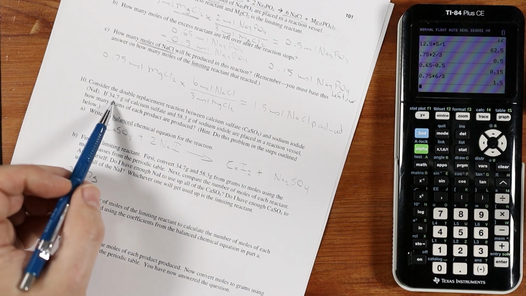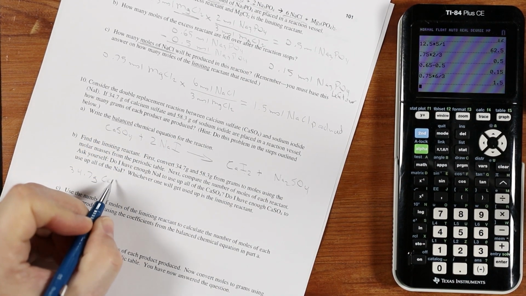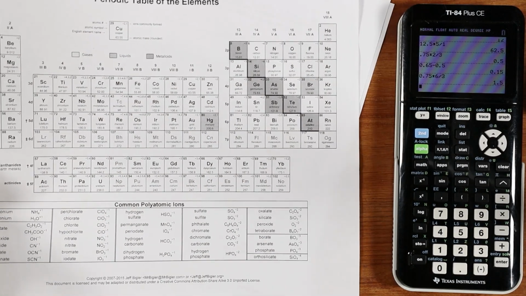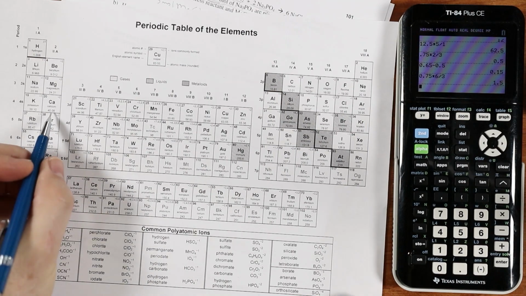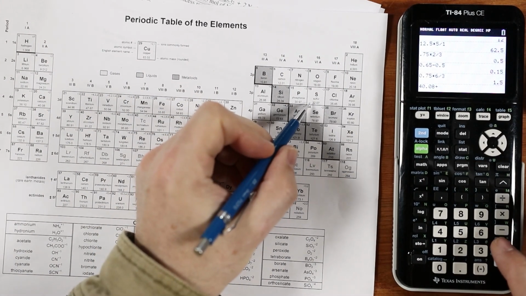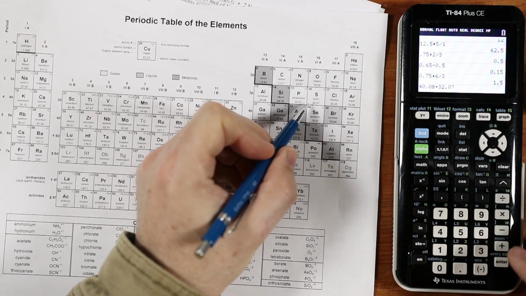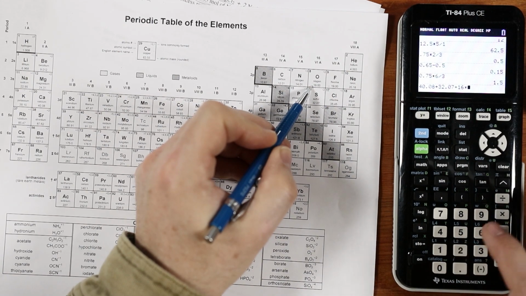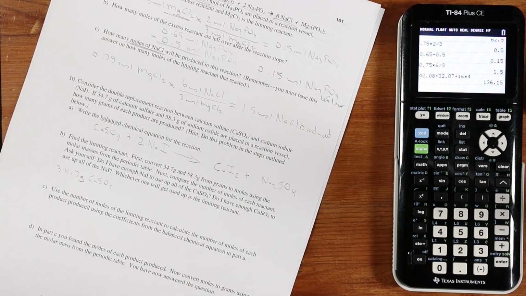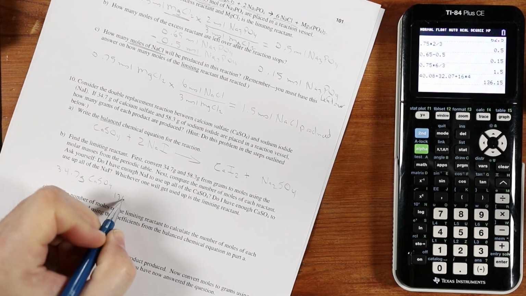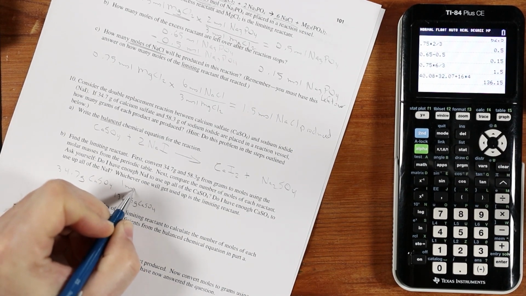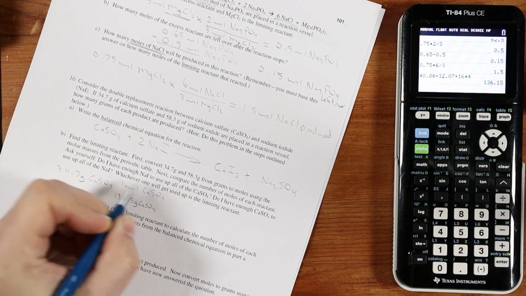All right, so 34.7 grams of calcium sulfate. I need to add that up for my molar mass. So calcium is here, 40.08, plus a sulfur from here, 32.07, plus 4 oxygens, 16 times 4. Right? So I get 136.15. 136.15 grams of CaSO4 per 1 mole of CaSO4.